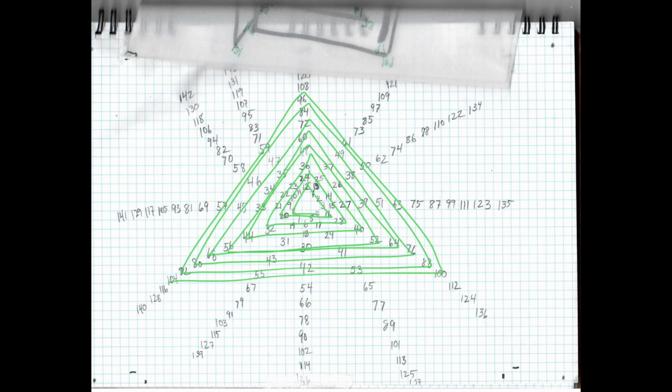Next shape is number 3. Number 3, it makes a square. You go from 3, 6, 9, 12, makes a square. And 4 is really cool too. When you start connecting all the 4s, what you get is a triangle.